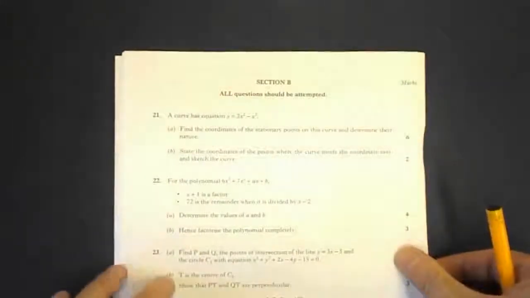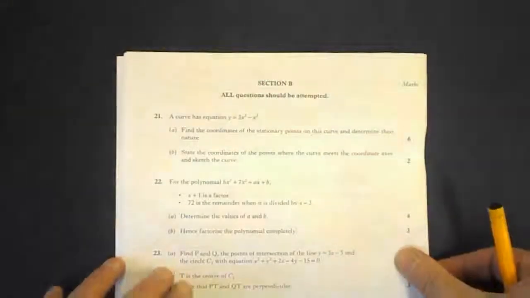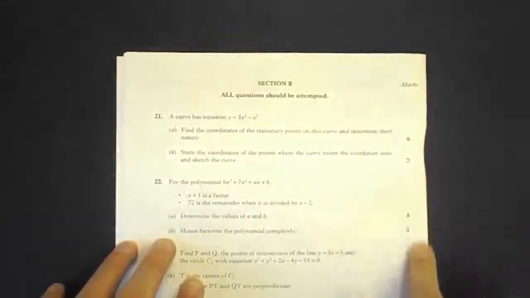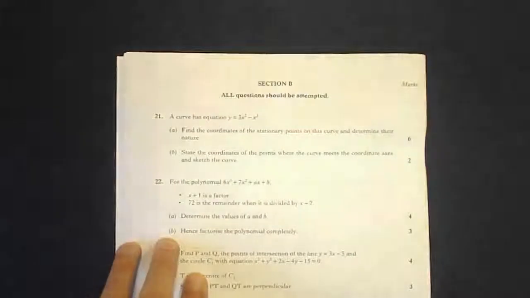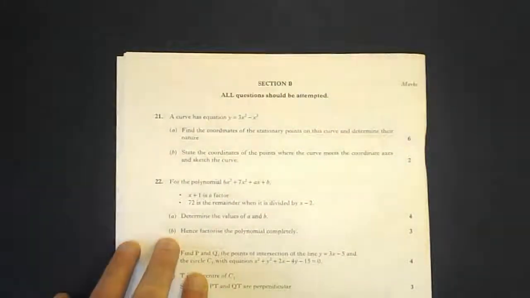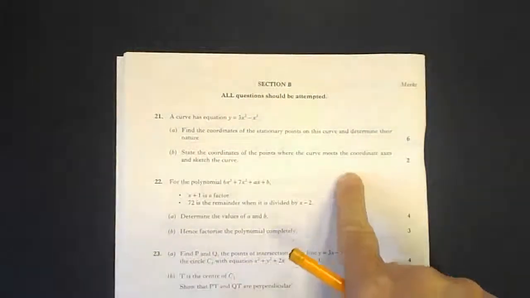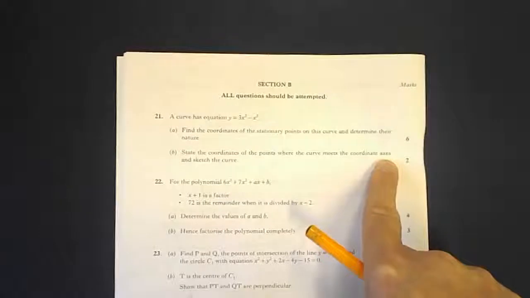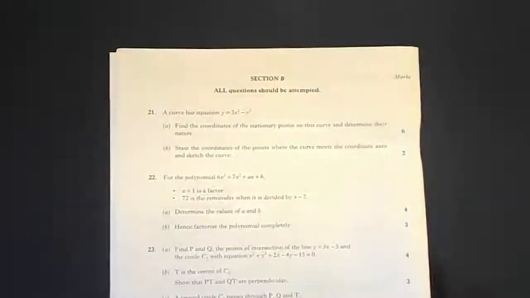And moving on with section B, question 21. A curve has equation y equals 3x squared take x cubed. Find the coordinates of the stationary points on the curve and determine their nature, and state the coordinates of the points where the curve meets the coordinate axes, and sketch the curve. Okay, so moving that to one side, here we have my answer to this.